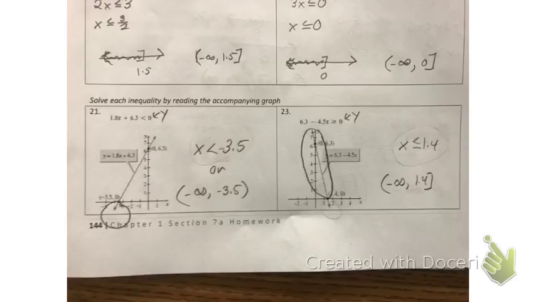So you're going to say, okay, y is taking the place of that 0. So I'm asking, when is this value less than where y equals 0? Well, y equals 0 at this line. So anything below that line on the graph will work. Then we just look at the x values that correspond.